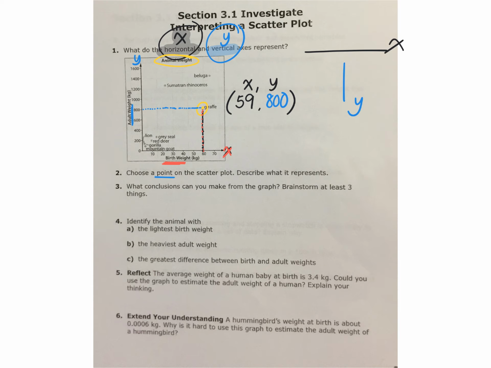We'll describe what it represents. What does 59 mean? When the giraffe was first born, it weighed 59 kilograms at birth. And then when it became an adult, it weighs 800 kilograms. That's what it tells us.